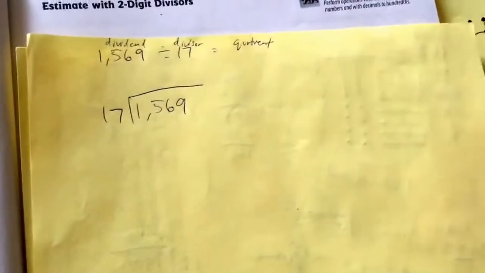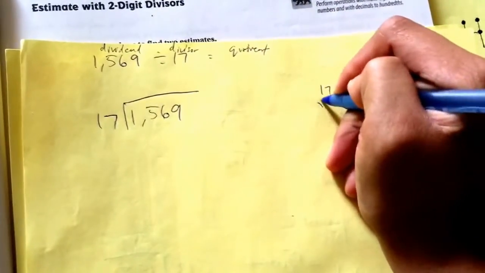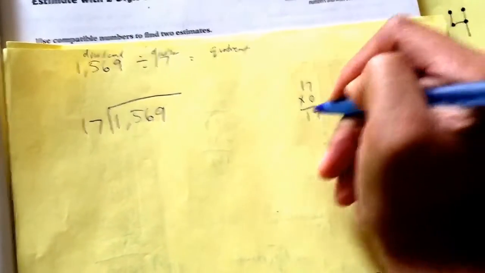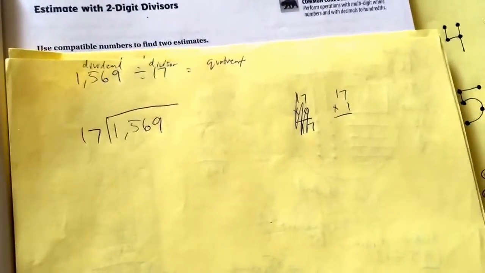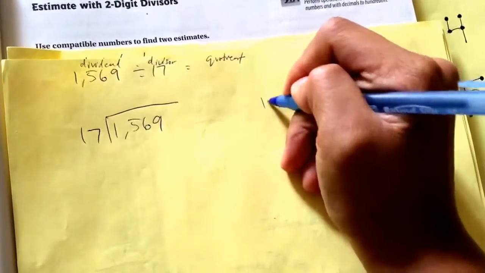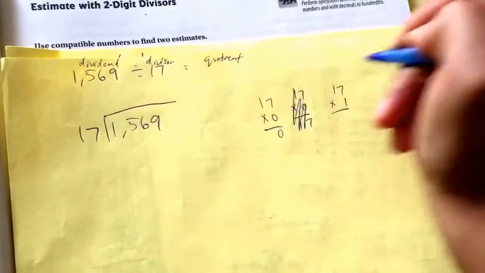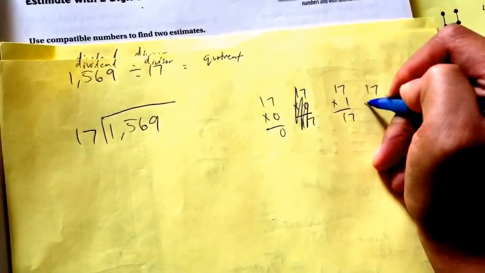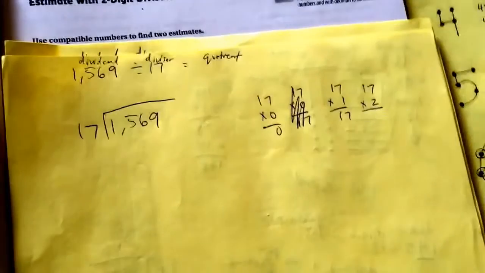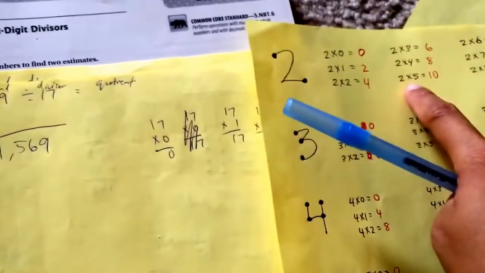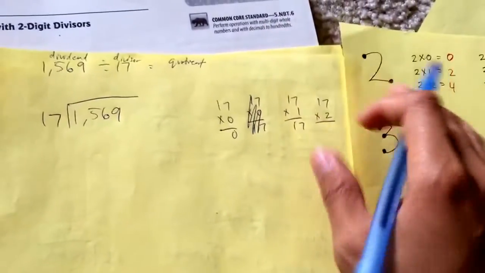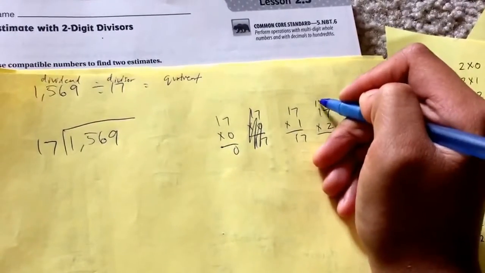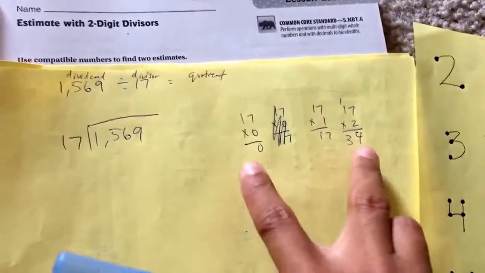And you're going to start by writing 17 times 0. Sorry, guys. 17 times 0 is 0. 17 times 1 is 17, the identity property. 17 times 2, if you don't know, look at your 2's chart. 2 times 7 is 14. And you're going to regroup the 1. 2 times 1 is 2, plus 1 is 3, 34.